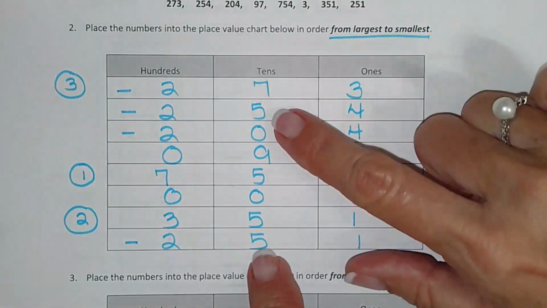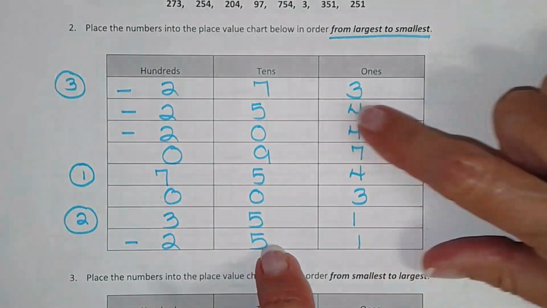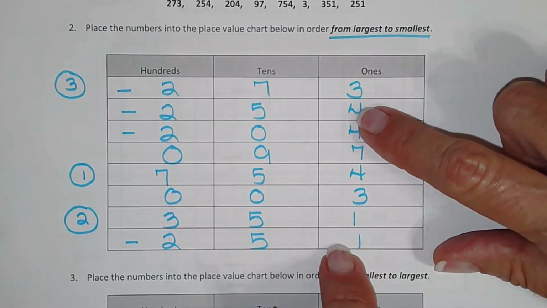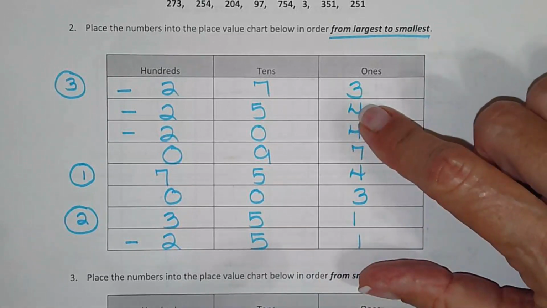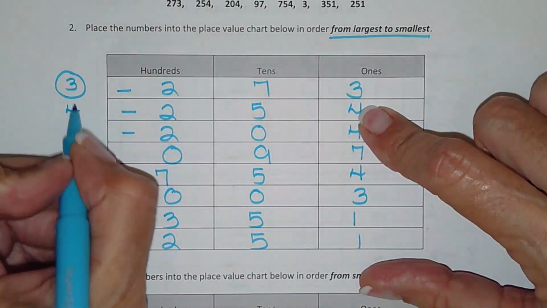And then we have 25s, so we look at the number at the end, and this is 54, this is 51, so 54 is larger, so that's going to be 4.